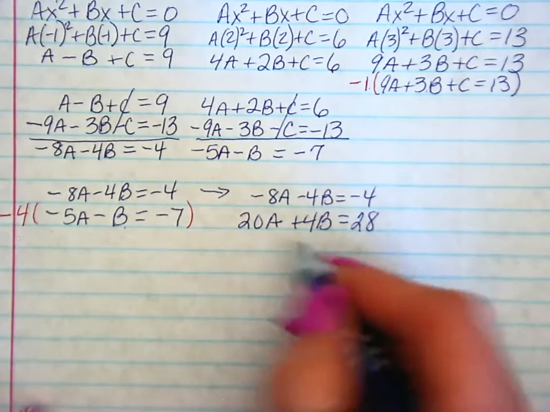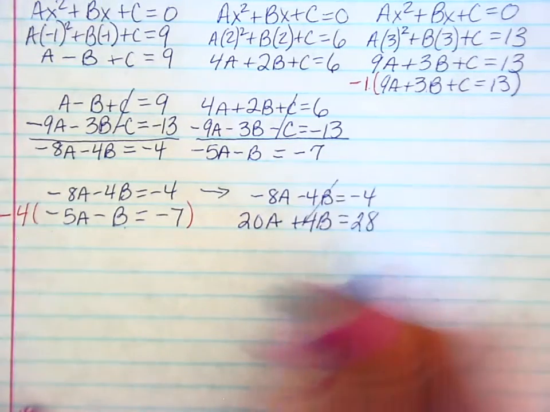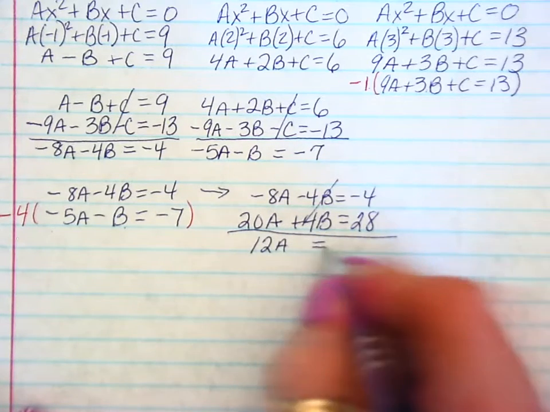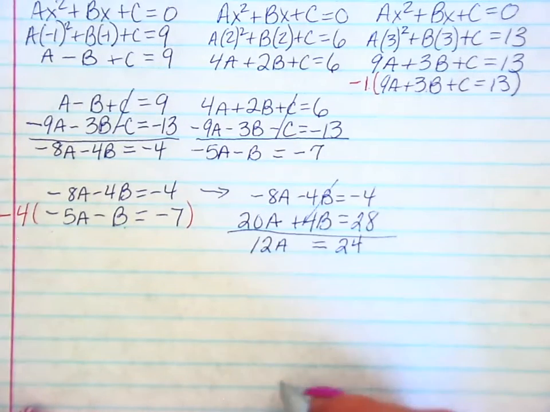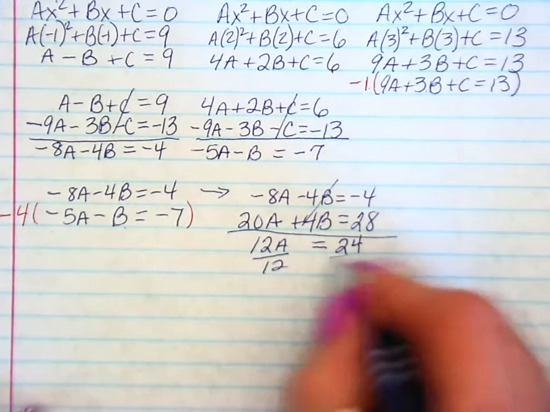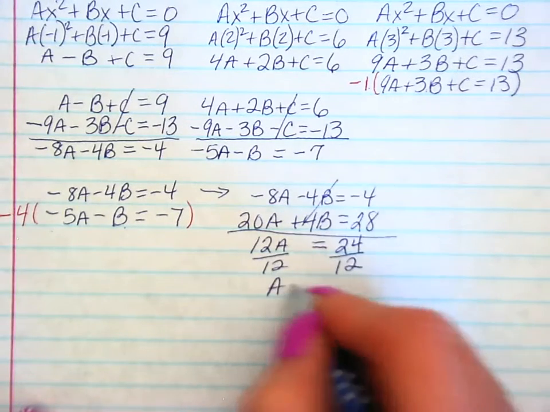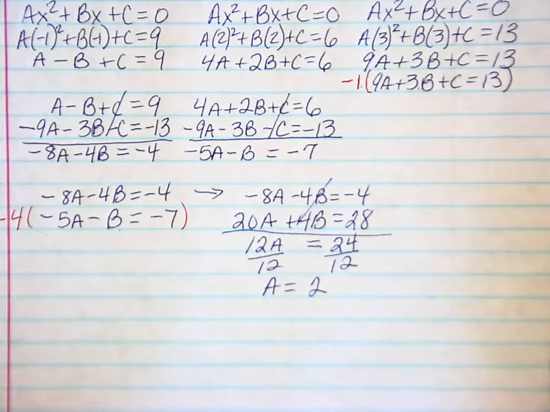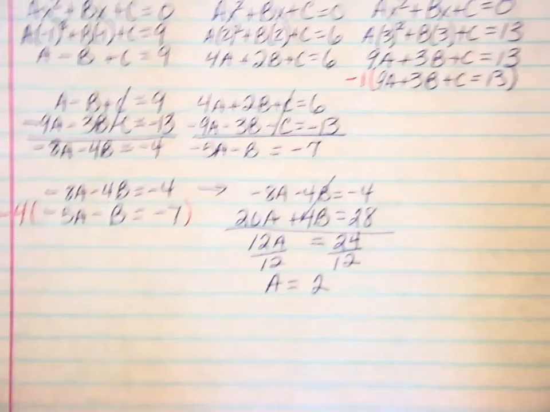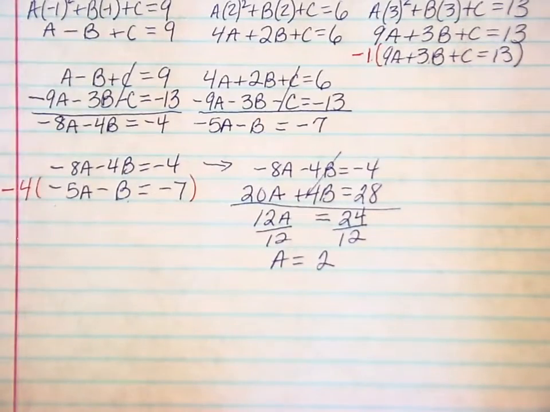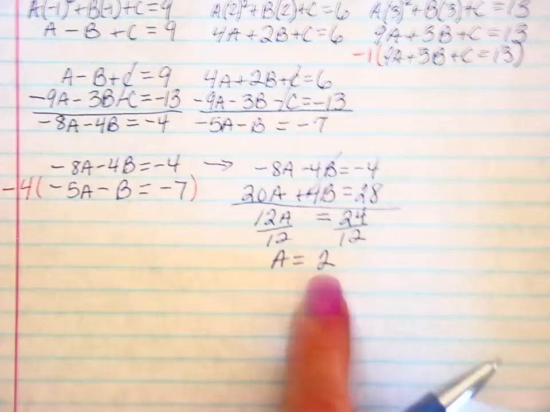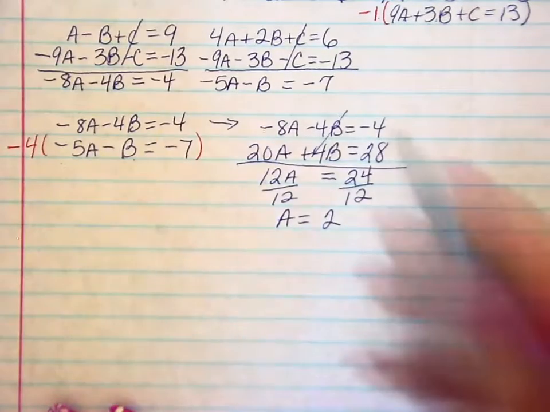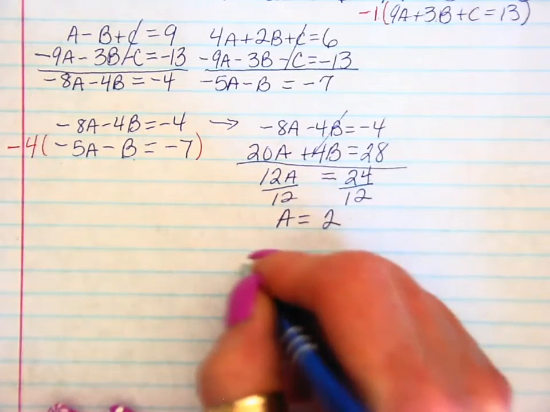Okay, from here, I'm going to go ahead and cancel out my b's, leaving me with 12a equals 24. Divide each side by 12, and a equals 2. Okay, so I have an a value. Now I need to get a b value. And I can take either one of these equations, plug in a, and solve it for b. So on that note, I'm going to go ahead and just take the bottom one. Doesn't matter, you can use either one.